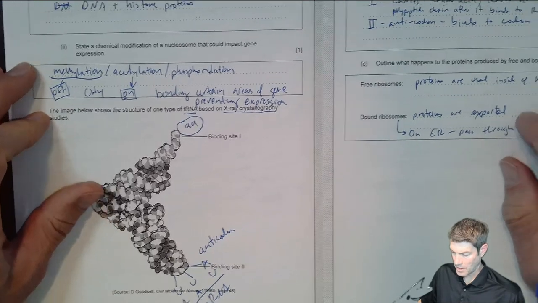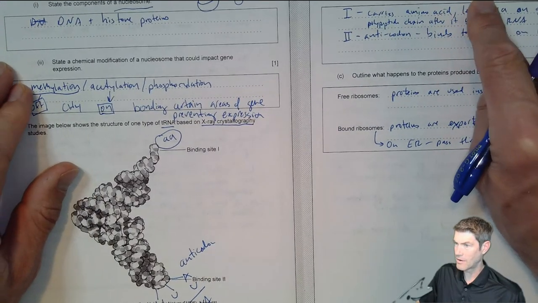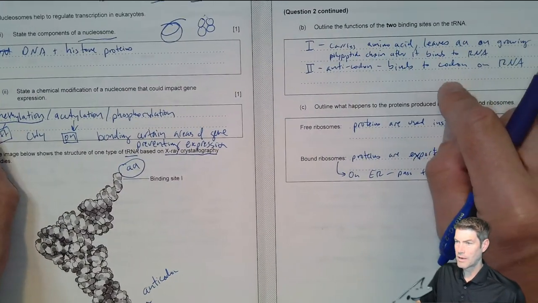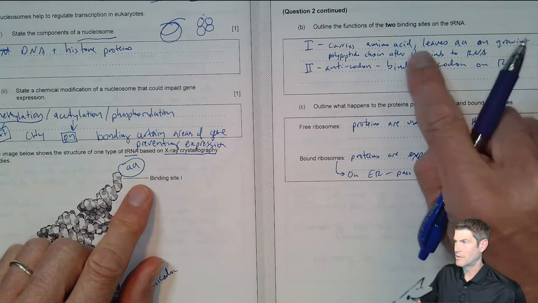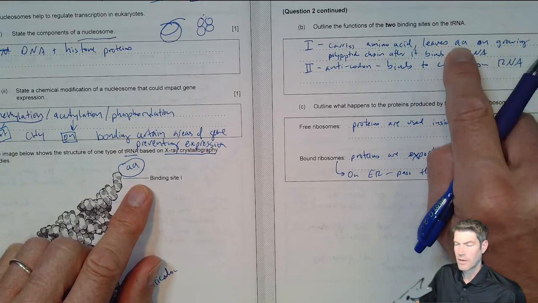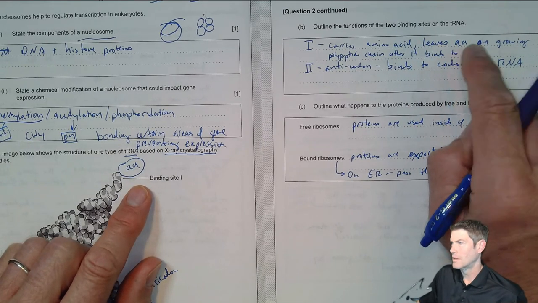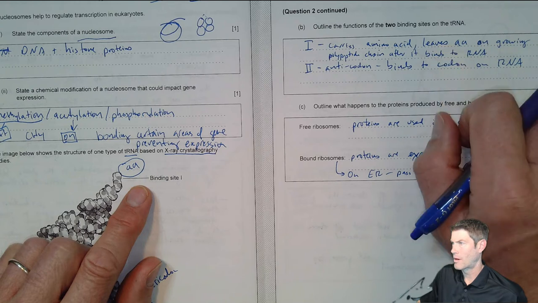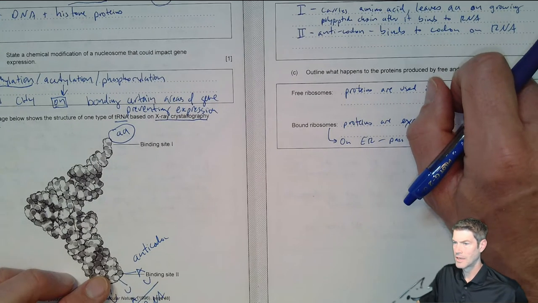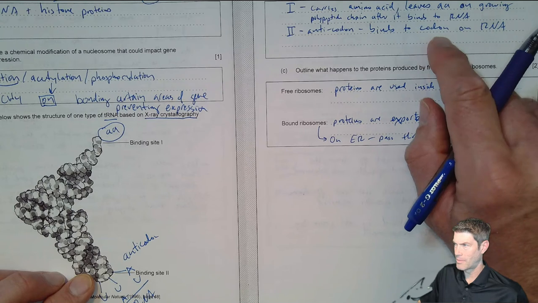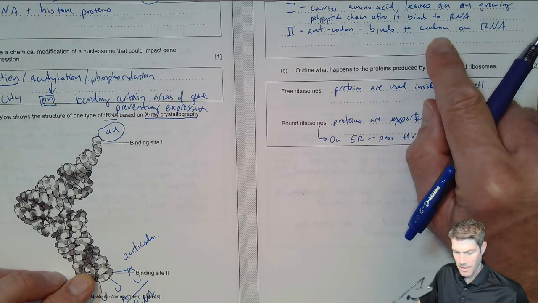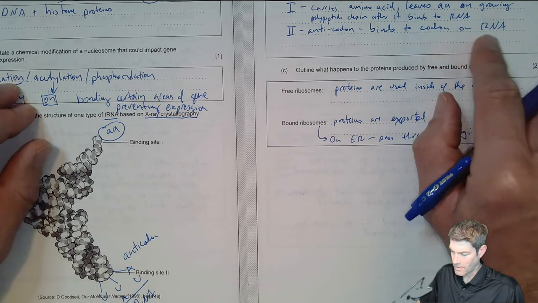So the question here, outline the function of the 2 binding areas. So binding area 1 carries an amino acid. And when it comes to the ribosome, it'll leave that amino acid on that growing polypeptide chain. And area number 2, that's the anticodon, and it binds to the codon on the RNA.